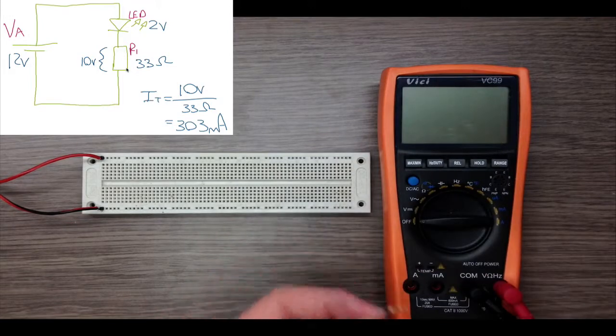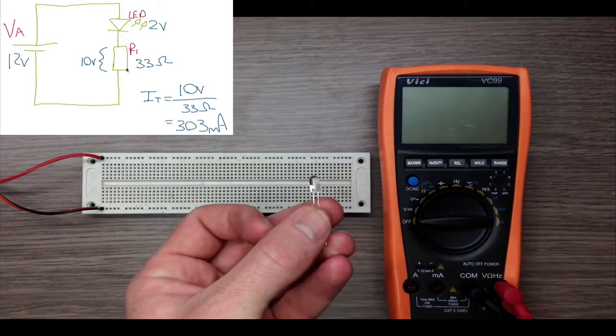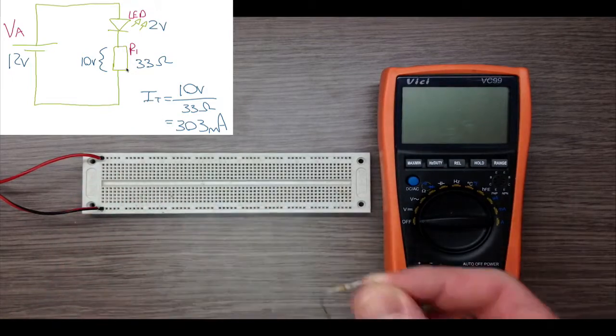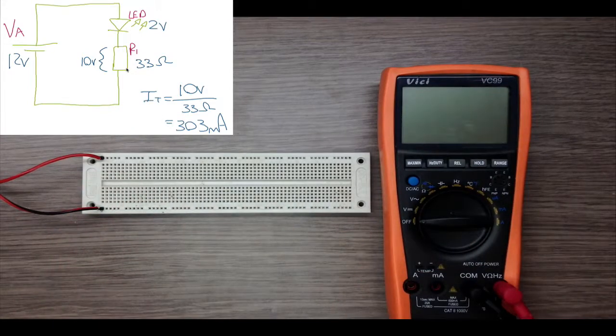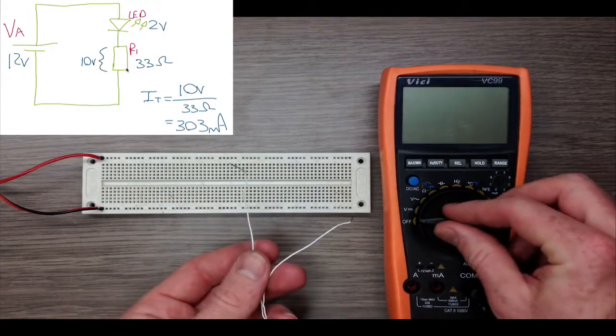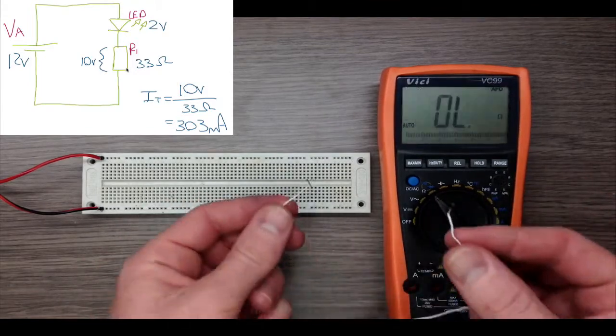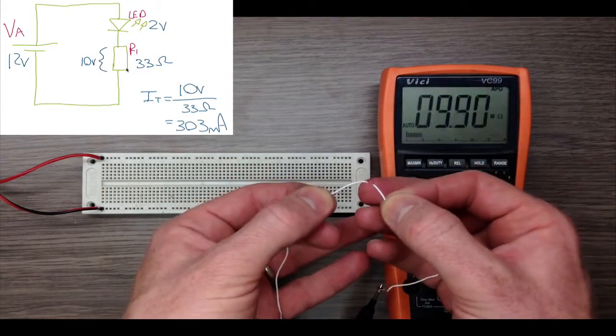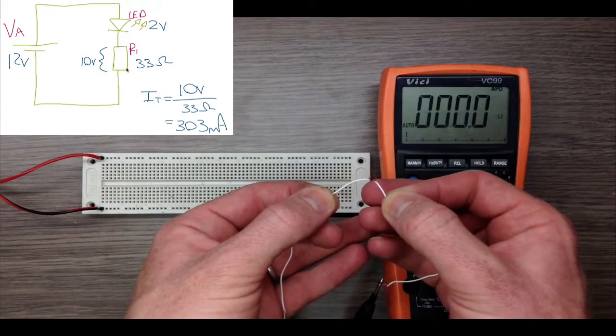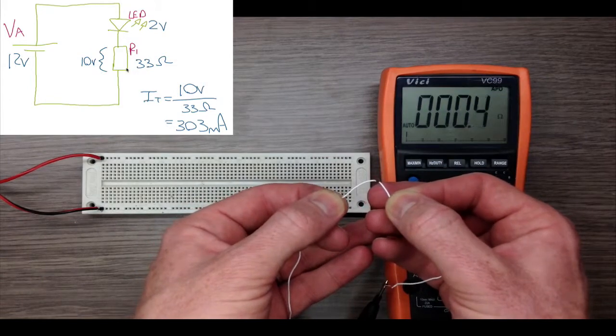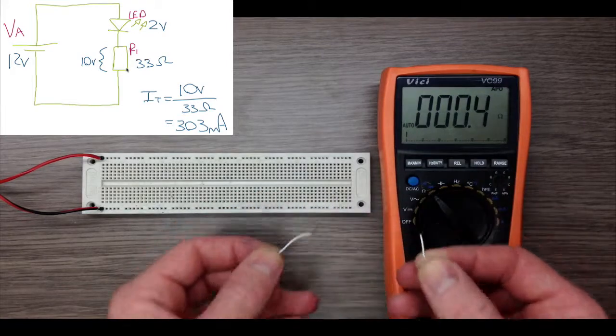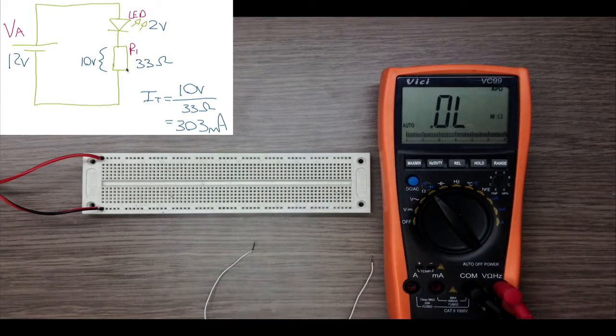So remember, as we did the calculations, there's going to be 10 volts across the resistor because the LED gets 2. 12 volts take away 2 leaves us with the 10 for the resistor, and we get about our 300 milliamps because of that. So this is going to be great. First of all, I'm going to check the multimeter leads are working, put it to ohms, and connect these together. Looking at less than 1 ohm. Yep, so that seems good.